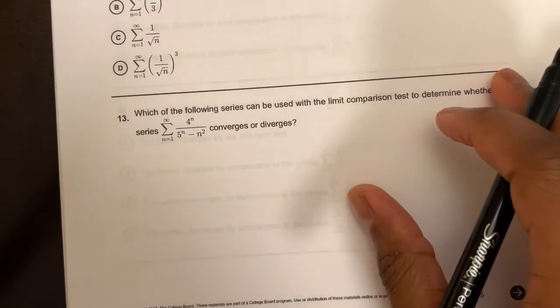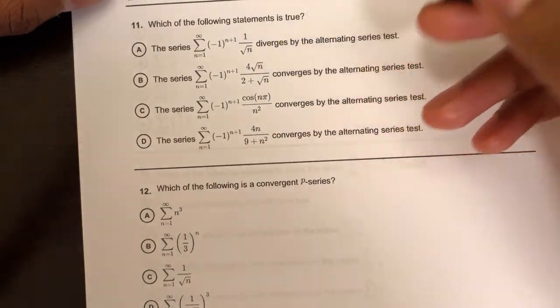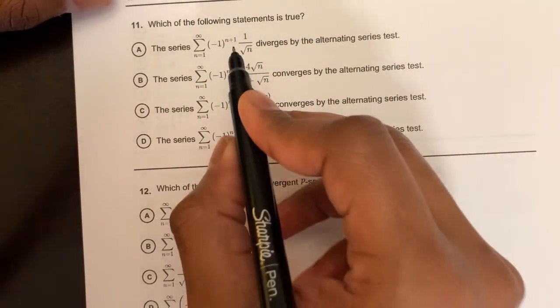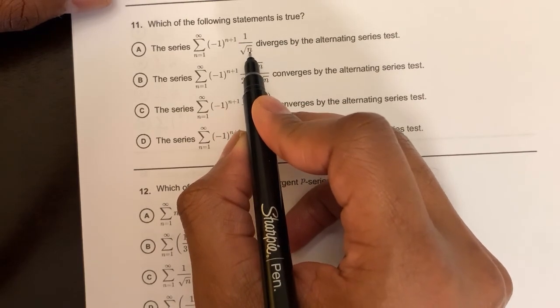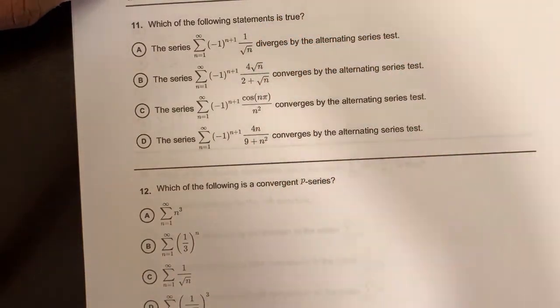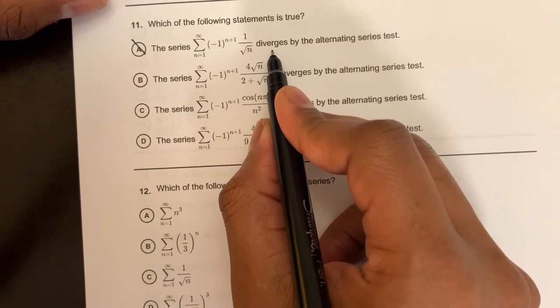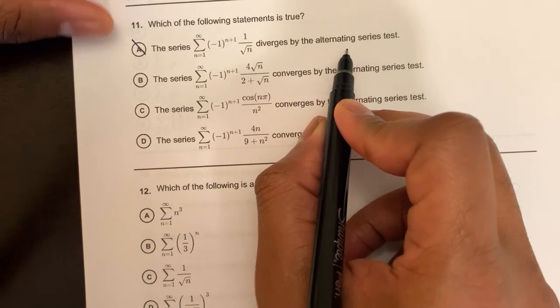For number 11, we have another set of alternating series. For A, we just saw that anything over the square root of n would be a conditionally convergent alternating series. So A can't be correct because this should be convergent by the alternating series test.